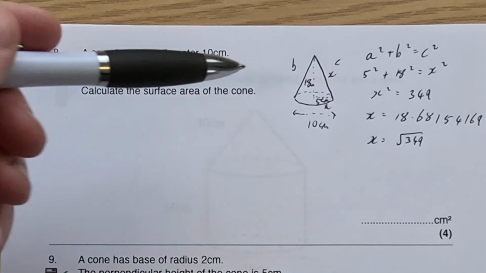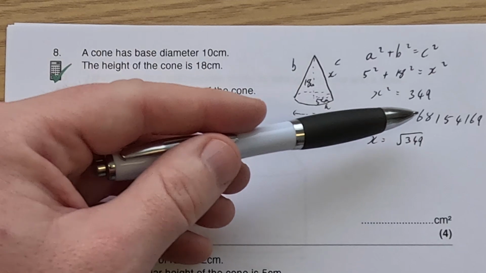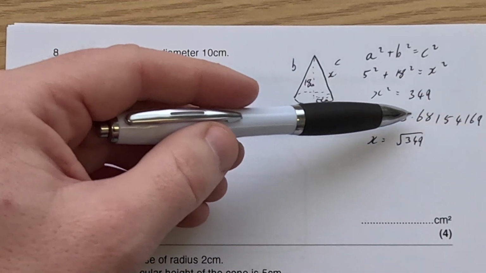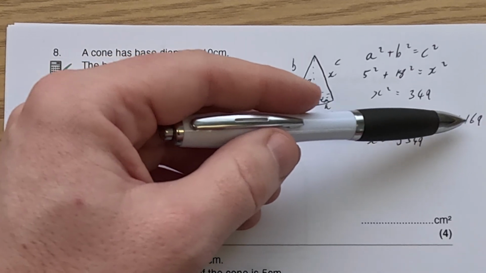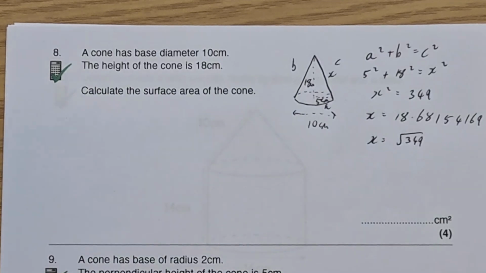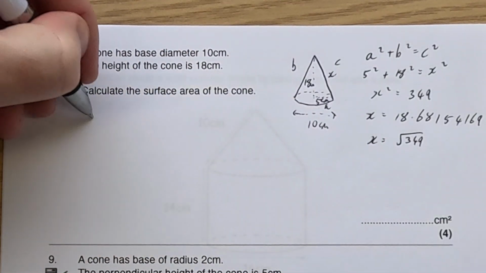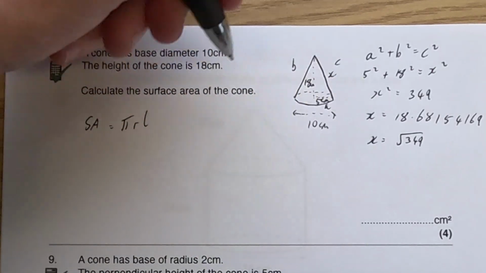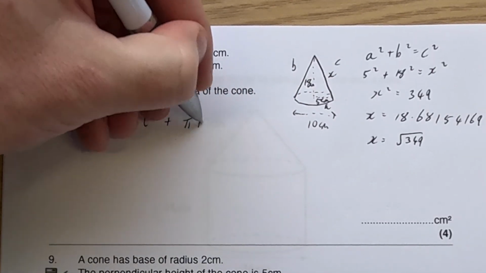But the most important thing here, whenever we've worked this out to be the slant height, is you don't want to round this answer. So you either use this whole display here of 18.6815469, or use the square root of 349. Okay, so let's write down the formula for the surface area of a cone. The surface area is equal to pi RL, the area for the top part, plus the area of the base, pi r squared.